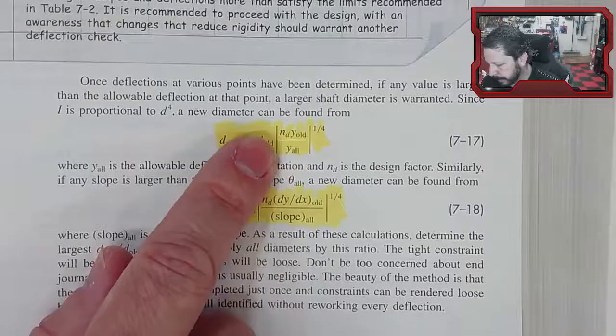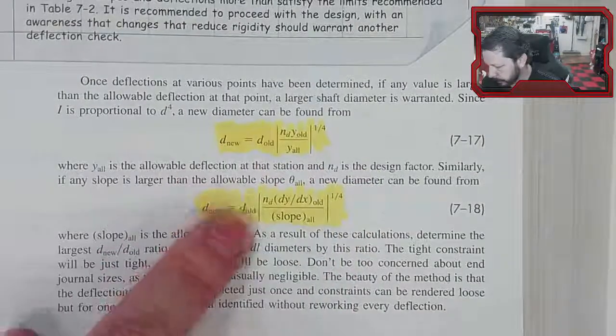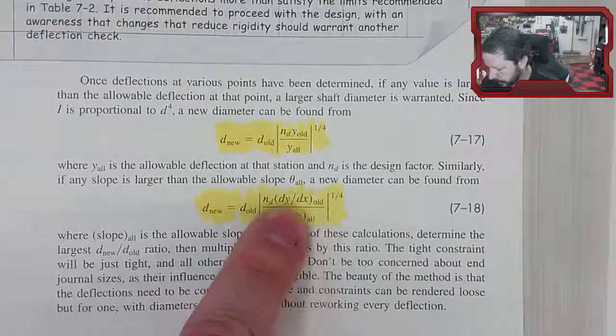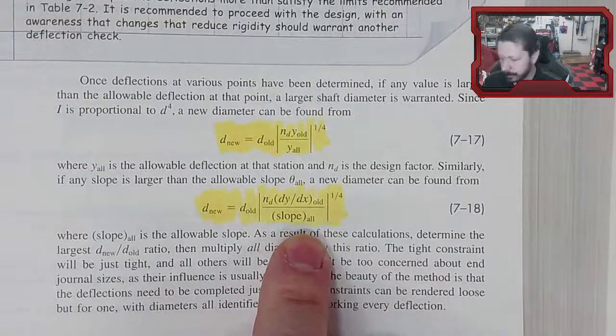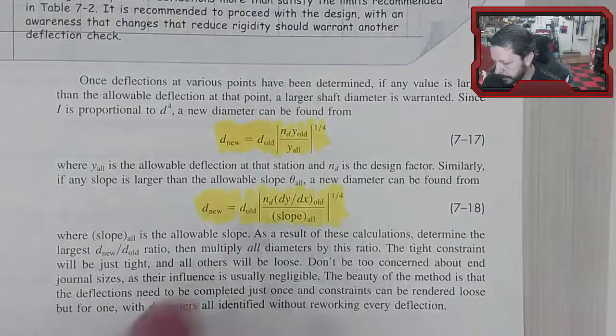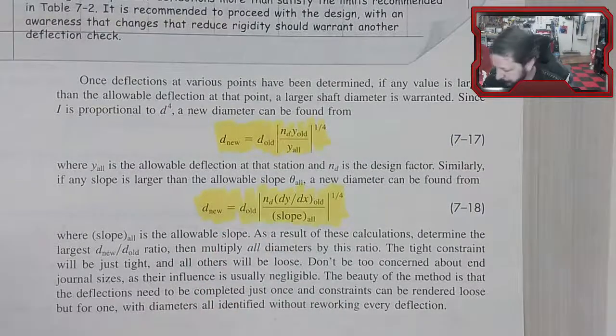And so you have the old deflection or old slope right there, dy/dx. You have the allowable, what you're going to allow for the slope or deflection. You have a design factor, so a factor of safety.